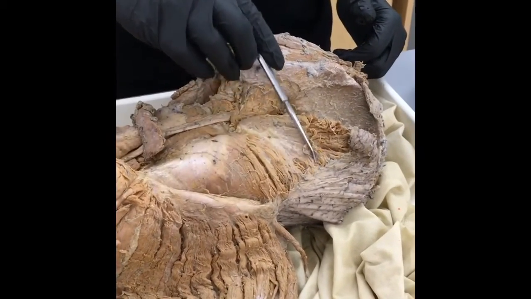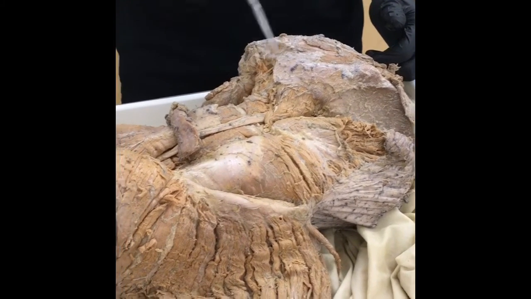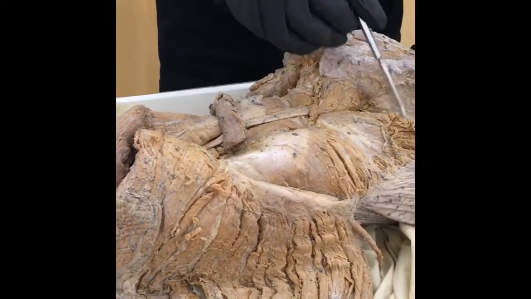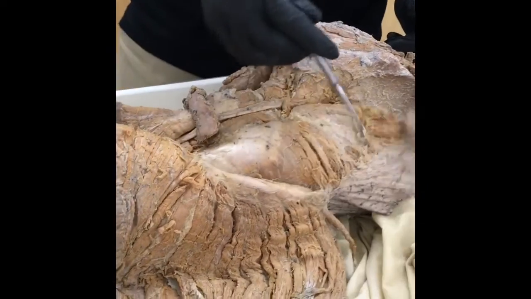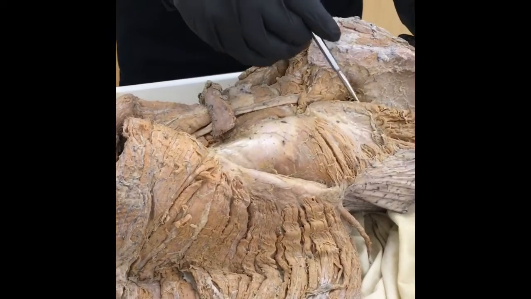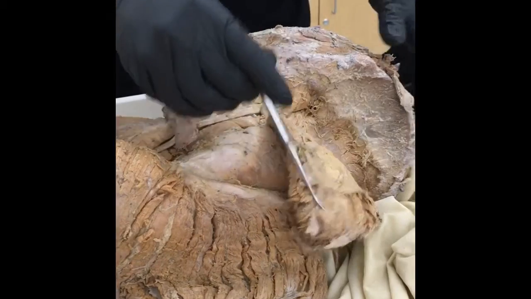And then the gluteus medius is going to insert right down here on the greater trochanter. Okay, and that's going to abduct. That's going to be one of our main abductors of the leg. So it's going to abduct, and then it's going to help medially rotate as well.